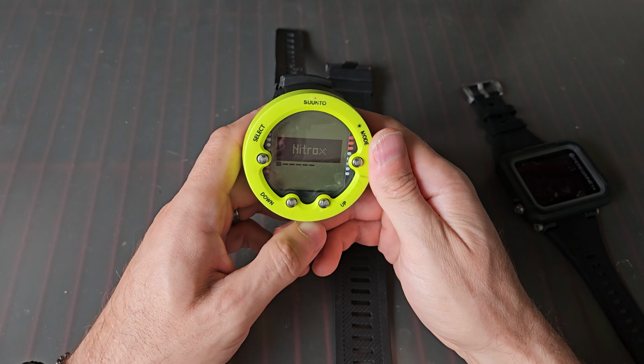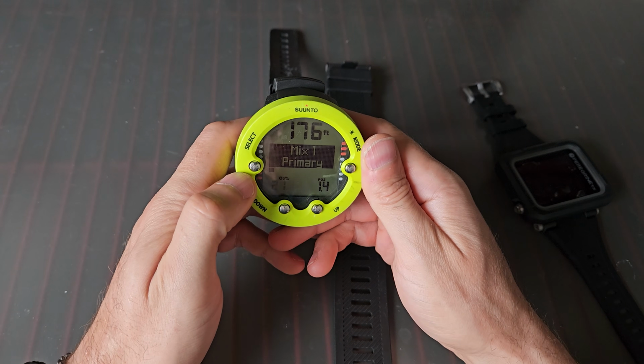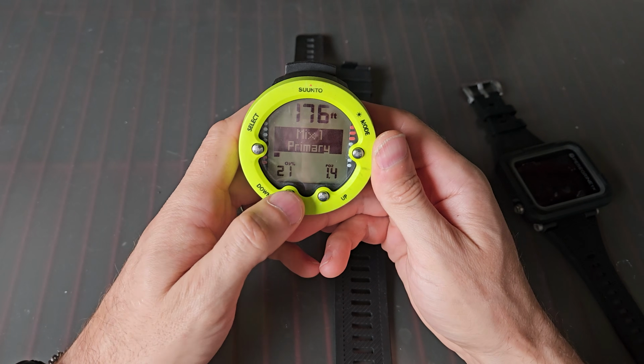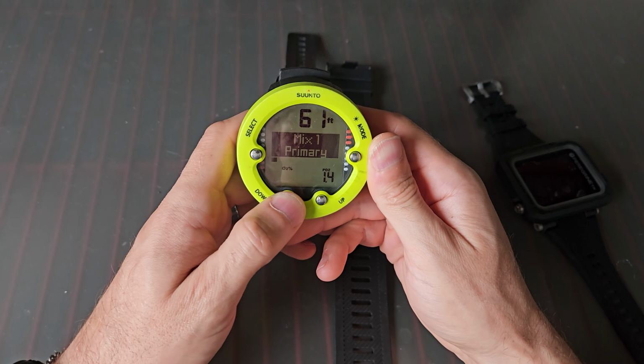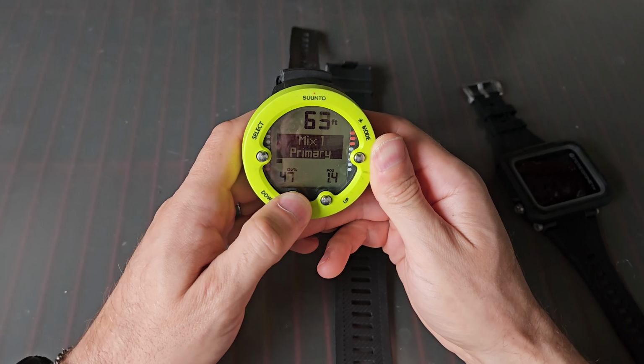So the first safety habit is always to set up your dive computer before you're diving, or especially during your series of dives. And if you're using nitrox, always set your gas appropriate to the gas that's in your cylinder. You always want to confirm the correct gas, confirm the correct units, and confirm any conservative option is intentional.